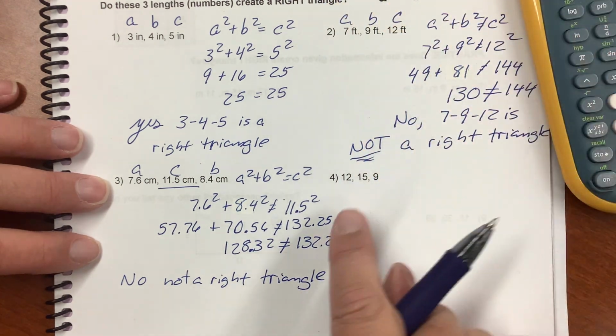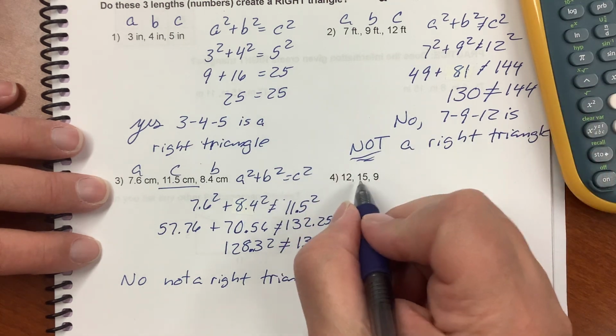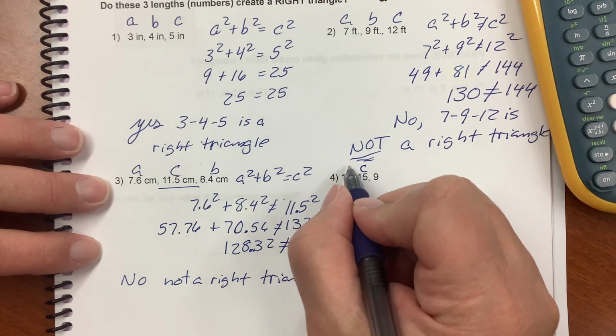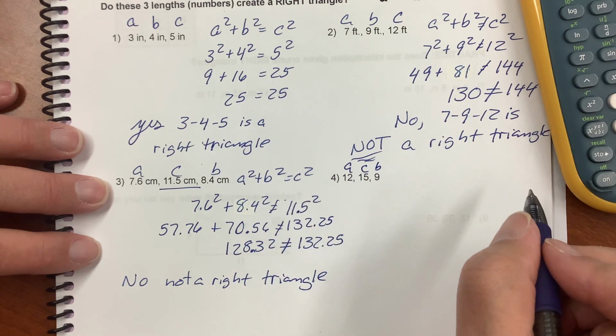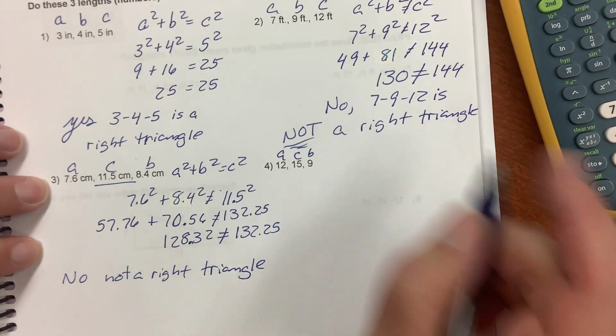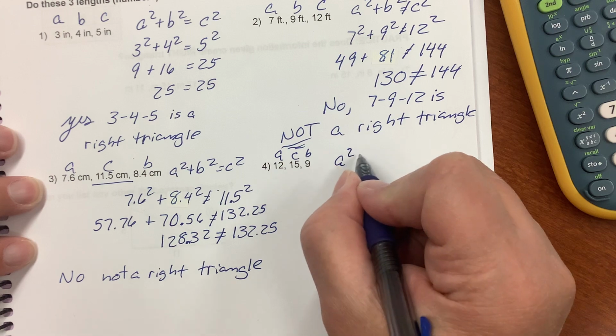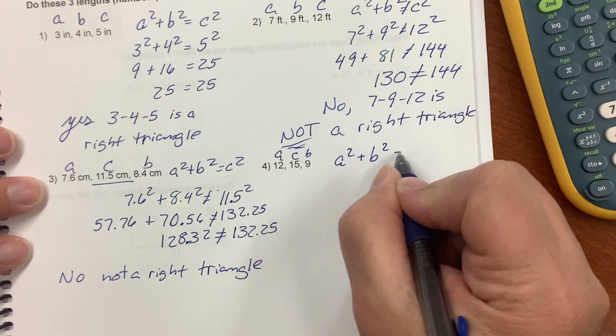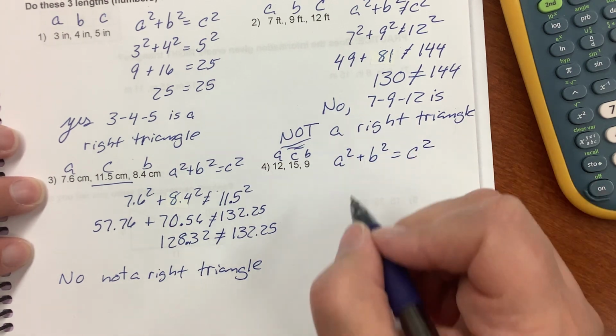Let's take a look at this next one. Again, C is the longest side. A and B are going to be whatever the other two sides are. Be careful. I wasn't careful, and I messed up, and I had to go back and fix it. You're smarter than me. Your brains are young.